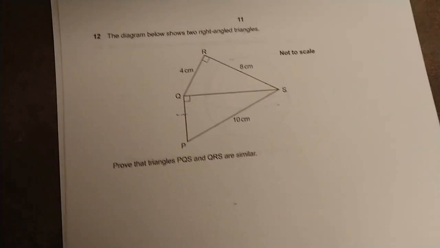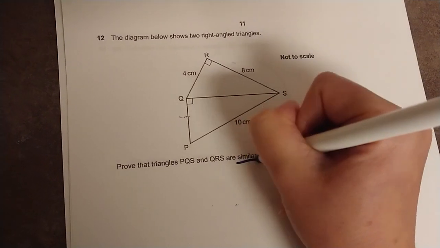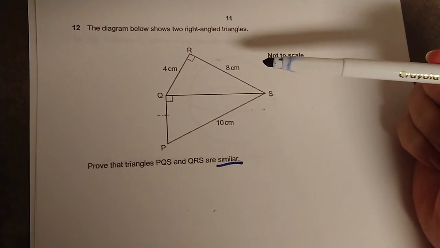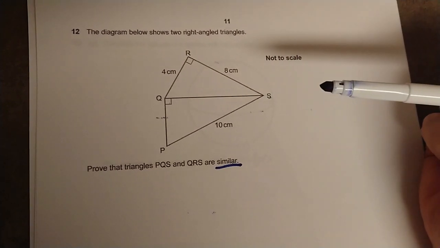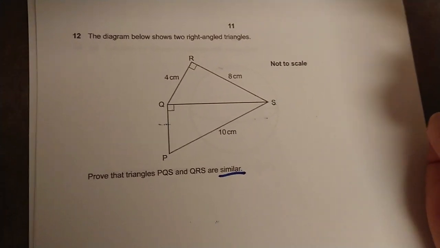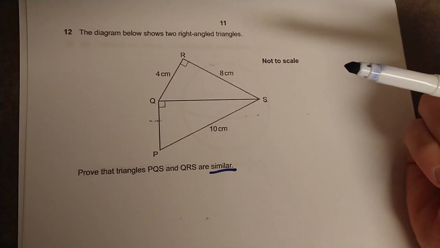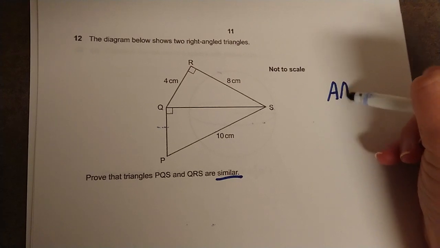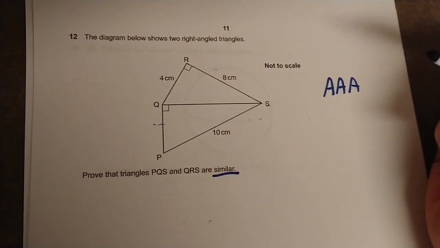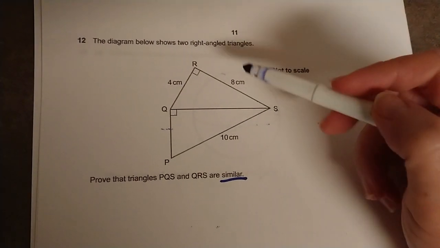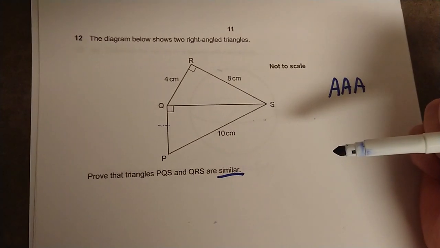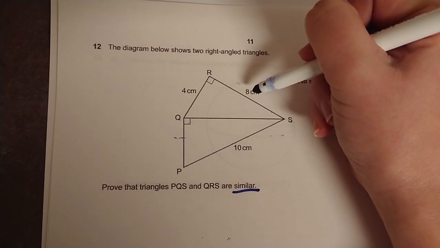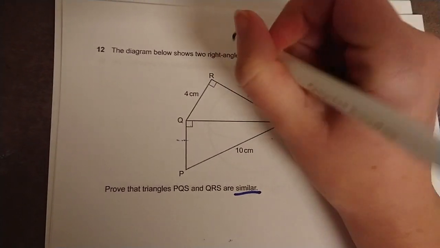Right, the next one is a play on words here, very similar to the one before it. But this time we are trying to show that they are similar triangles and not congruent. To show that they are similar, there's two ways really: you either show that all the angles are the same, or you show that all the sides are in the same ratio. What that means is that the scale factor is the same for all the sides.